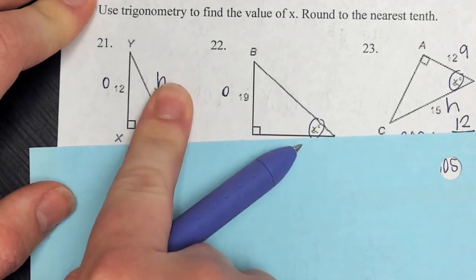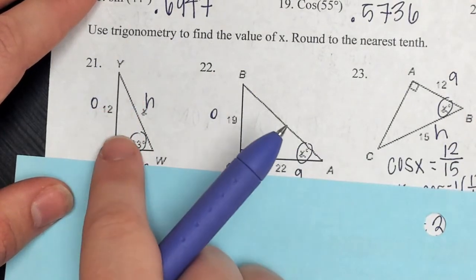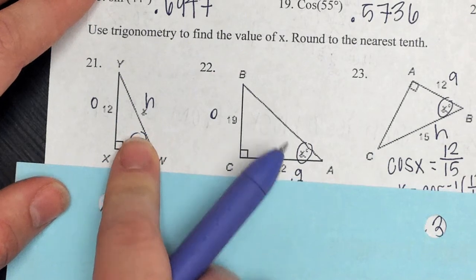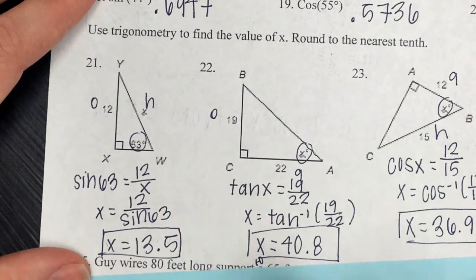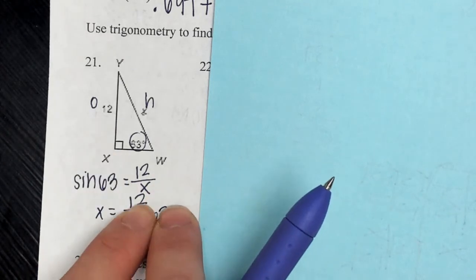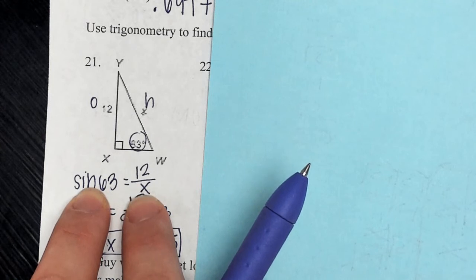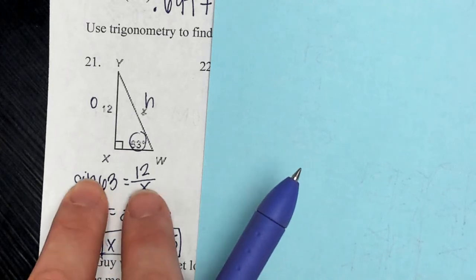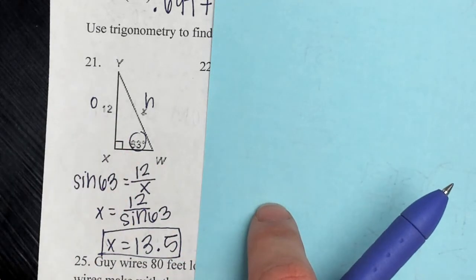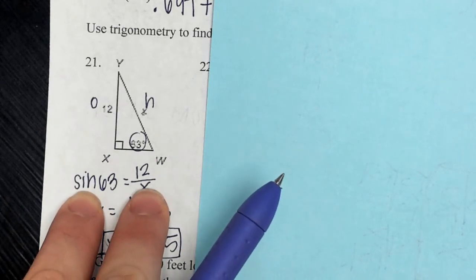So what saying should we write at the top of our paper? SOHCAHTOA. So which trig function do I have to use? Sine. So you'd set it up as sine of 63 equals 12 divided by x. When x is down low, you just switch them. How do you know you're using sine? Because SOHCAHTOA. You switch 63 to x. You switch the whole thing.